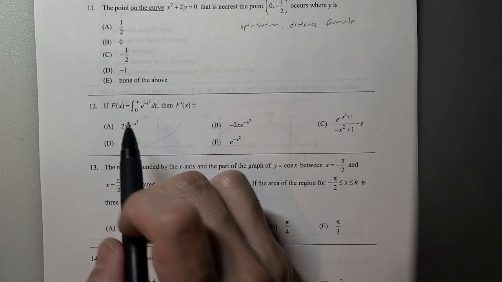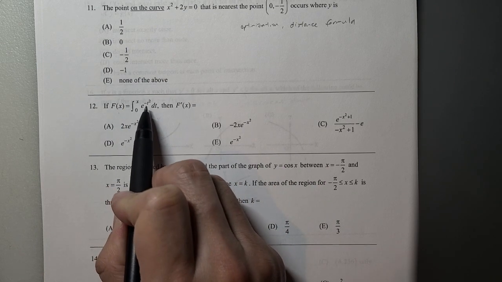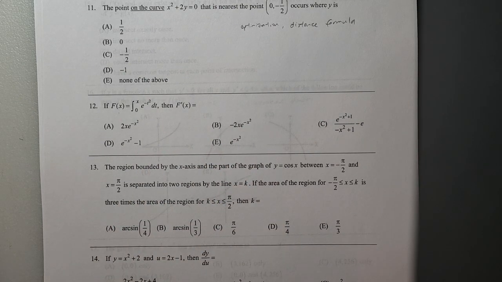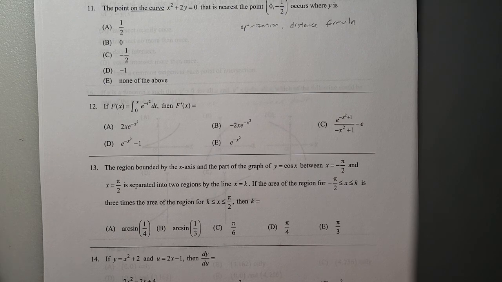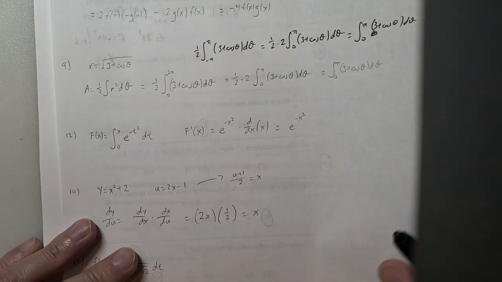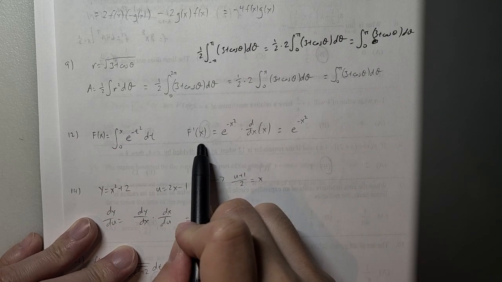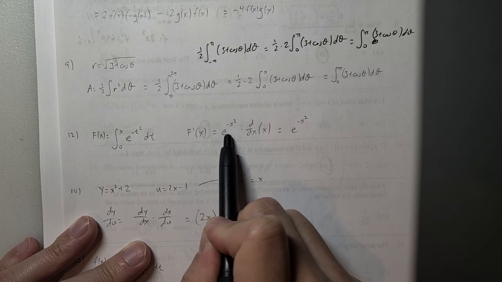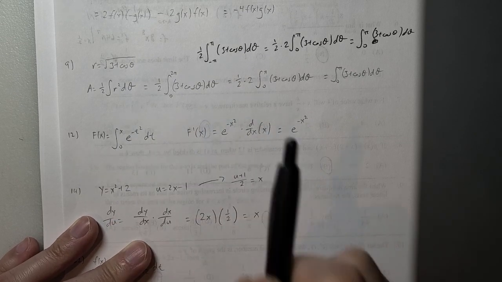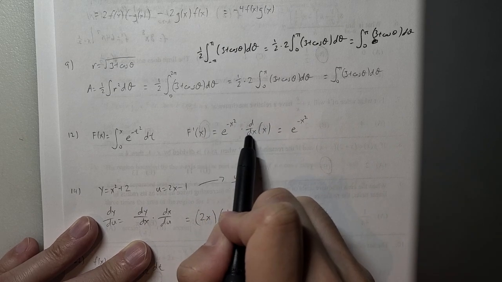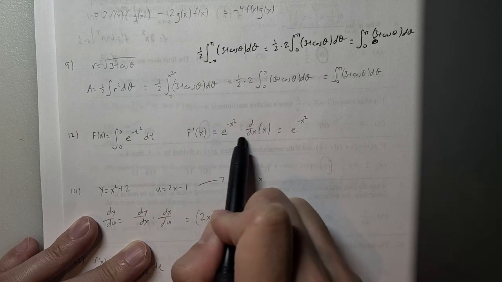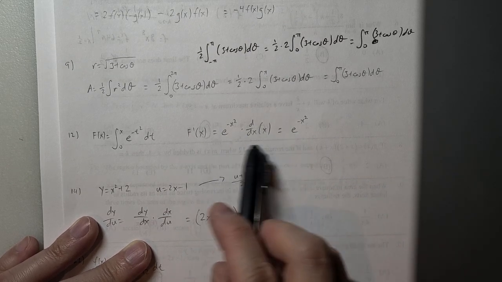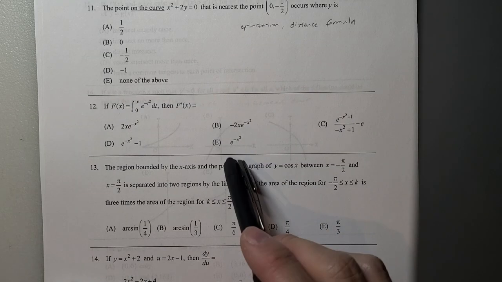Fundamental theorem of calculus. If f of x is the integral from 0 to x of e to the minus t squared dt, then f prime of x is... F prime, remember how to do this? You plug in the bound as the variable. That's as easy as that. So it'll be e to the minus x squared, but then formally you have to do the chain rule. In this case, the derivative of the bound, x, is just 1, so it's just e to the minus x squared. So I just wrote the whole step out here. That'll be e to the minus x squared.